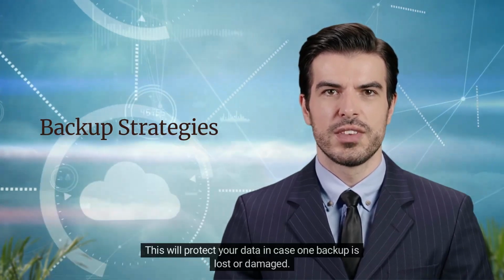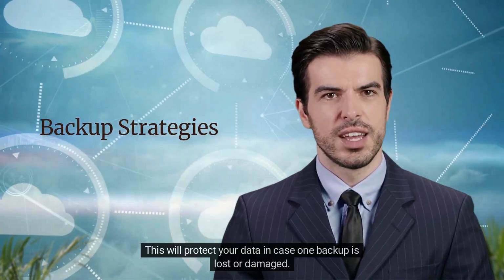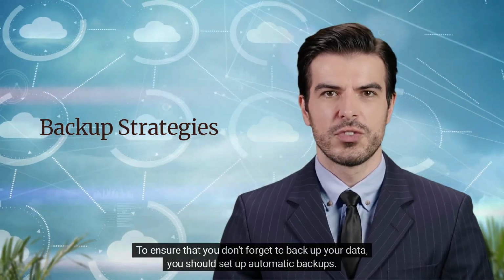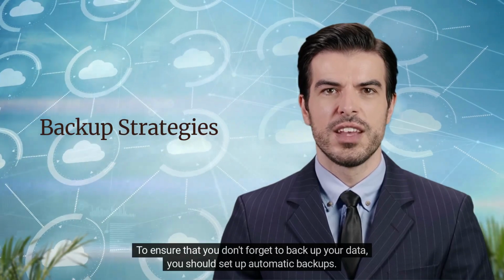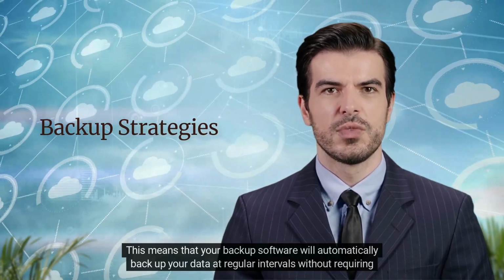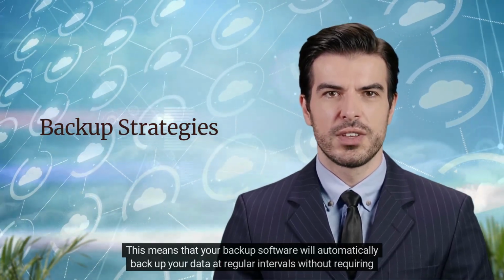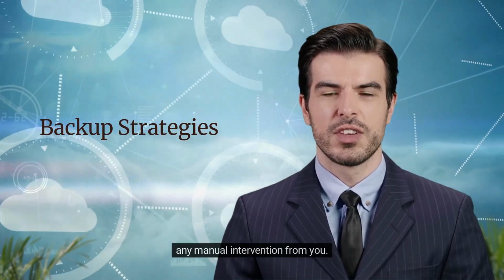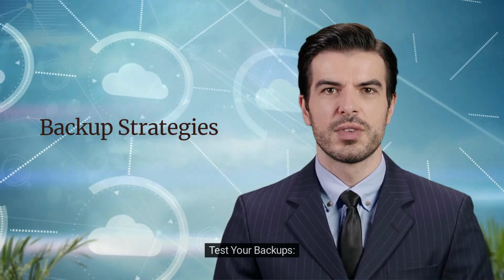This will protect your data in case one backup is lost or damaged. Automatic backups. To ensure that you don't forget to back up your data, you should set up automatic backups. This means that your backup software will automatically back up your data at regular intervals without requiring any manual intervention from you.